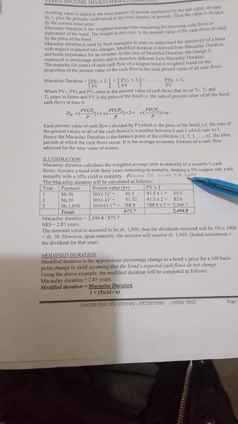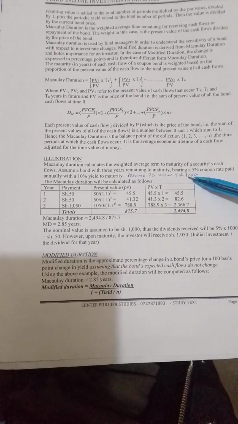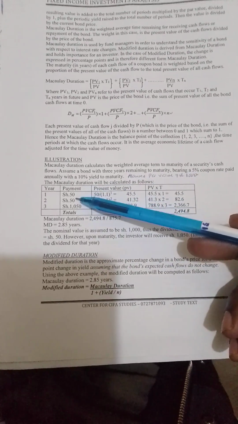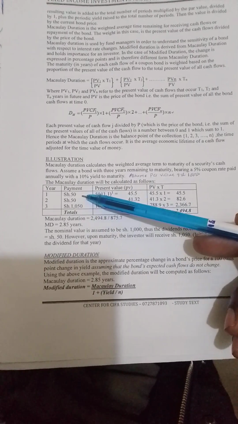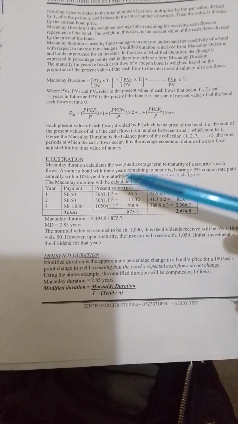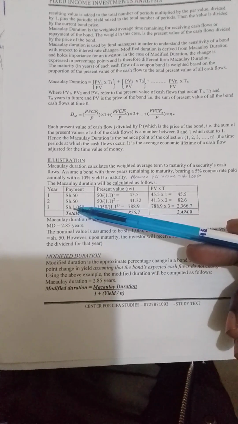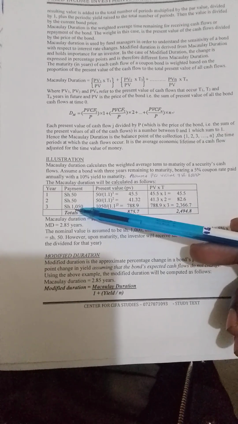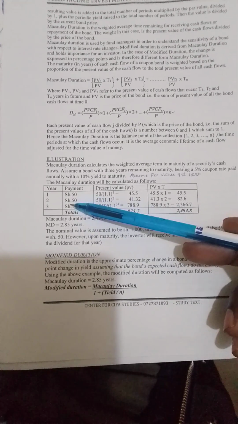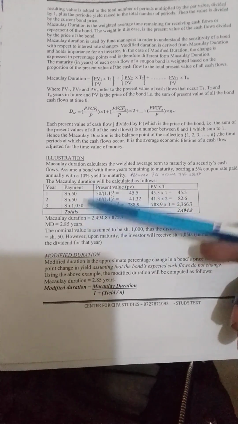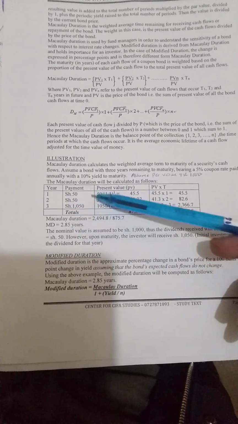So 5% times 1,000: first year you pay 50, second year you pay the same 50. Then because this particular bond matures in 3 years, in the third year you will pay 50 again plus the par value, the entire figure.